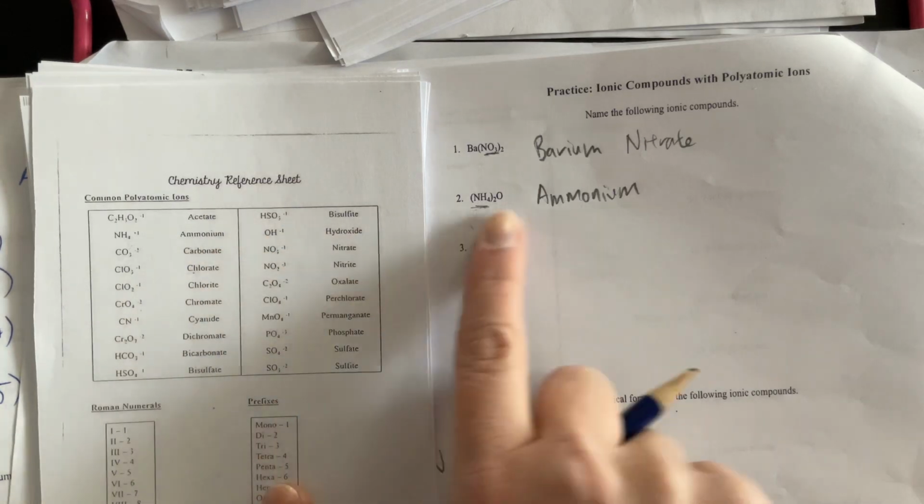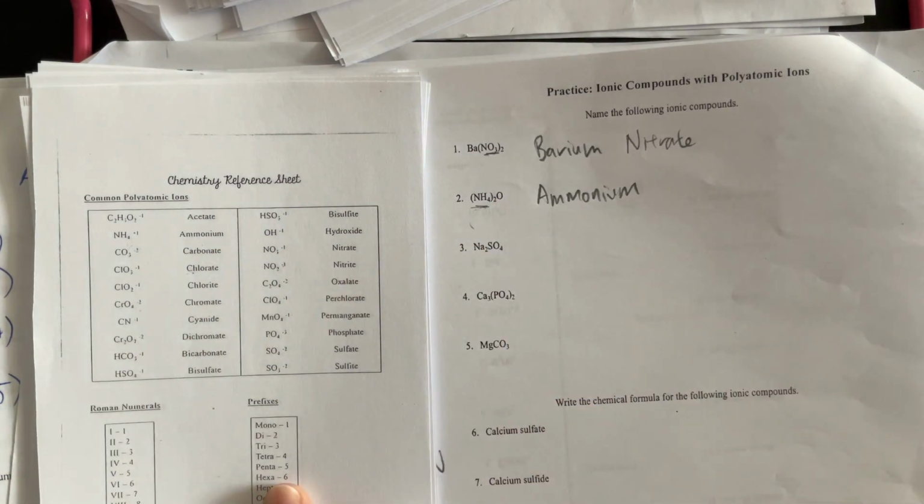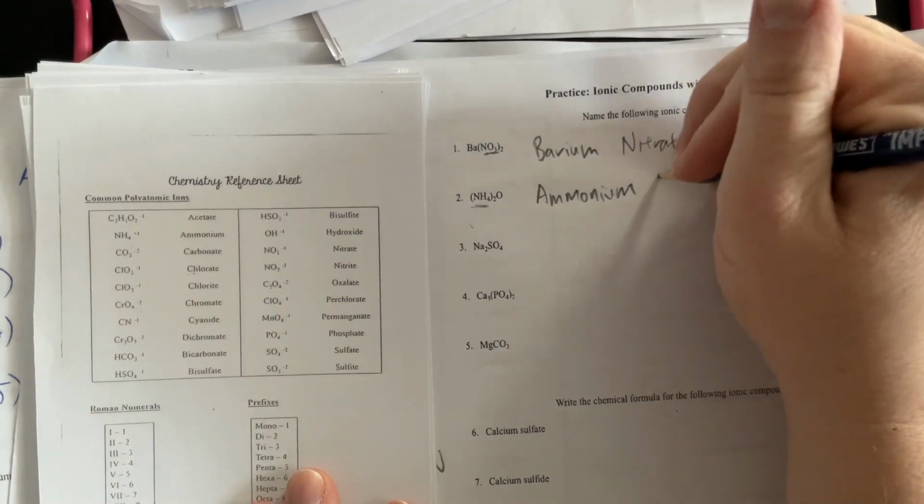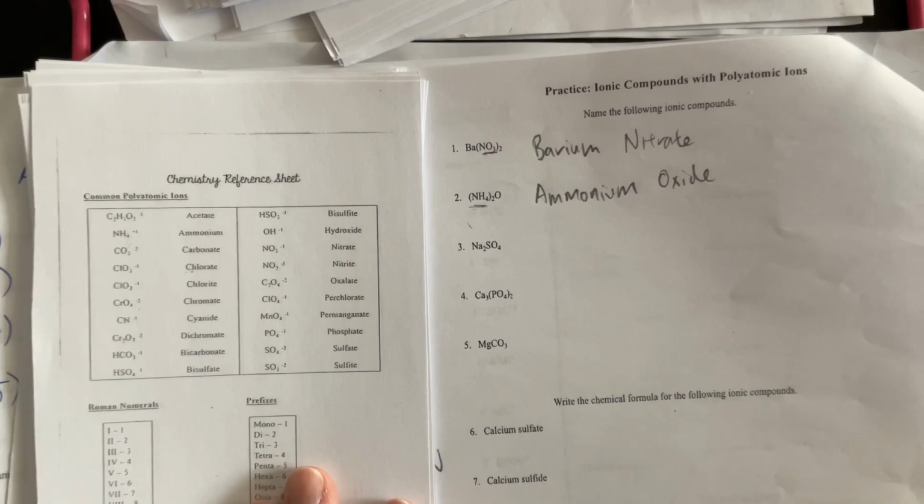And then O stands for oxygen. But because this is ionic, we're going to end with what? IDE. So we're going to say oxide still. So this is ammonium oxide.